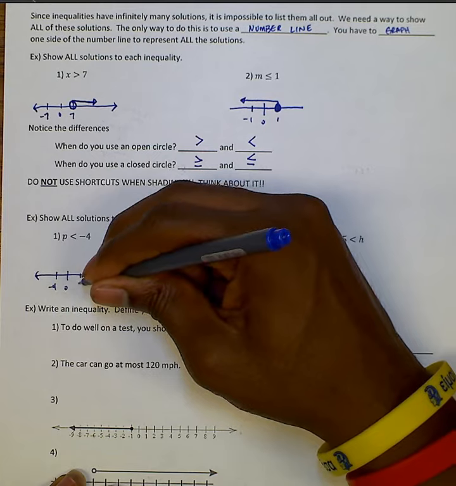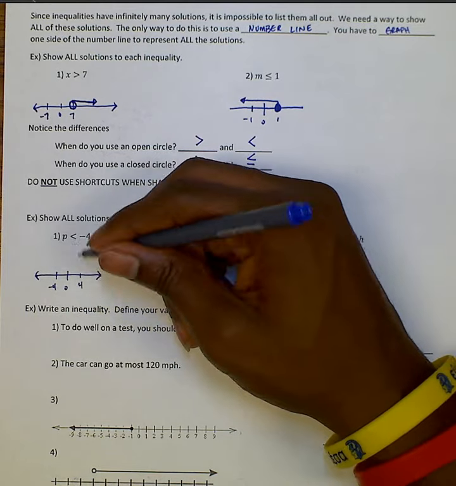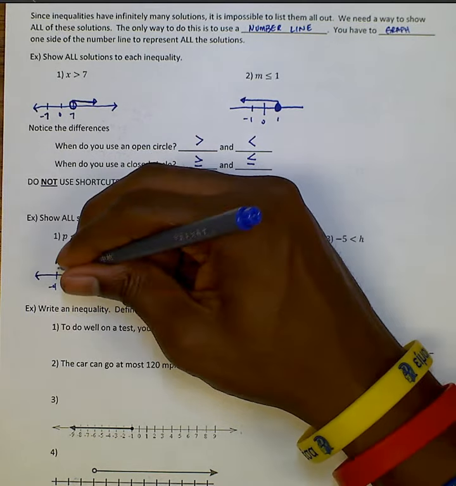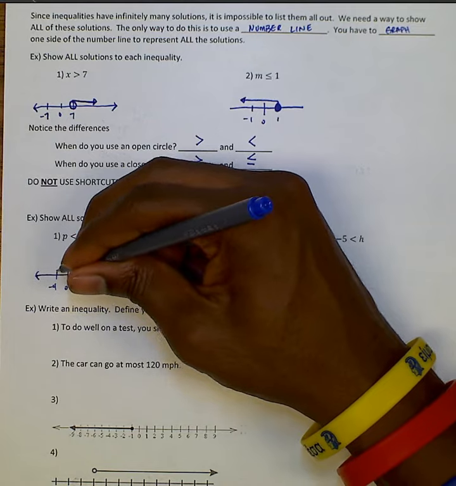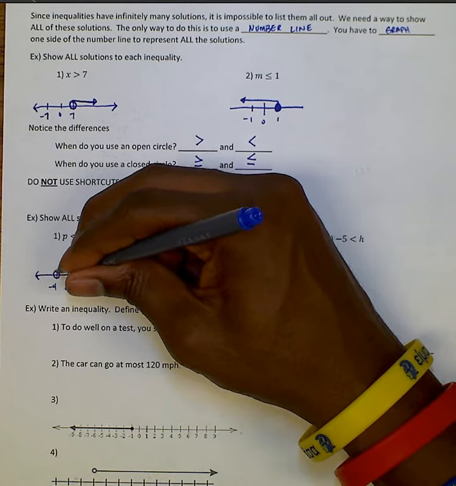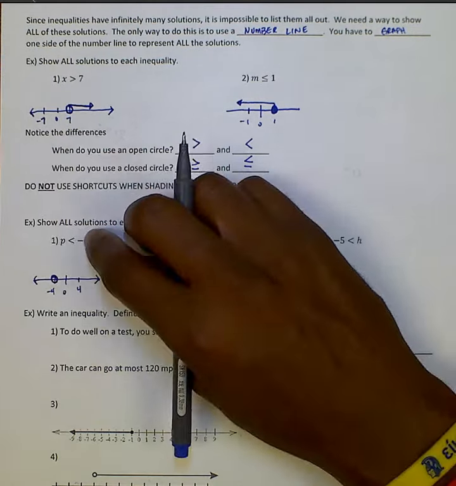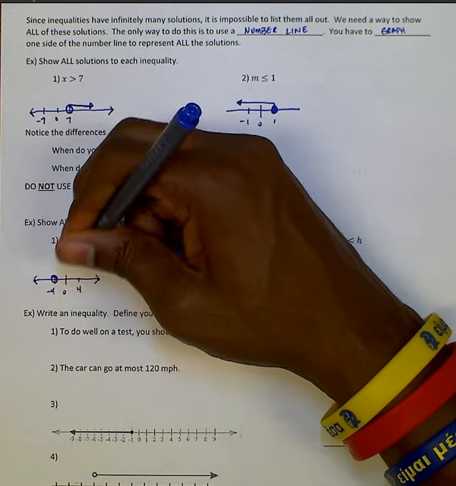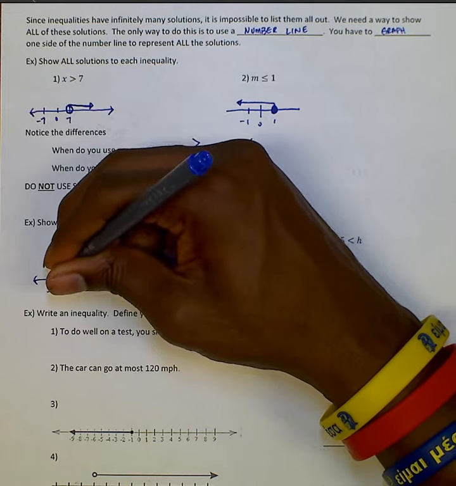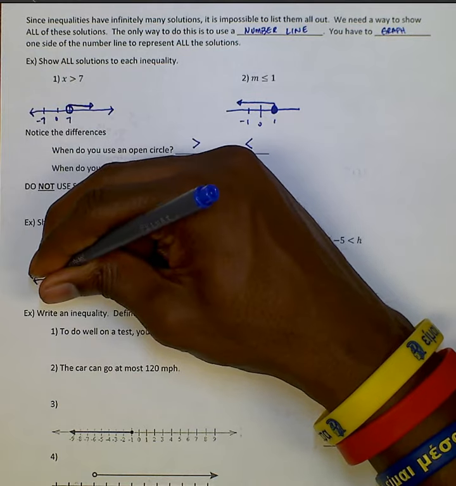You really could just put one number. I'm just doing this so you can think about where the bigger numbers are and the smaller numbers are. Because it says less than, okay, it's not or equal to, I'm using an open circle. And then I'm going to the direction of numbers that are less than -4. 4 is here. It's greater than -4. So I'm going to go away from 4. That goes to numbers that are less than.